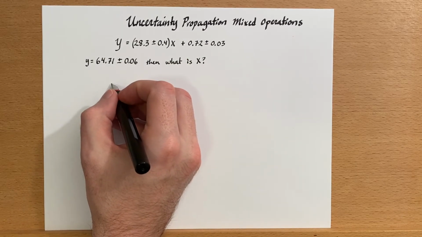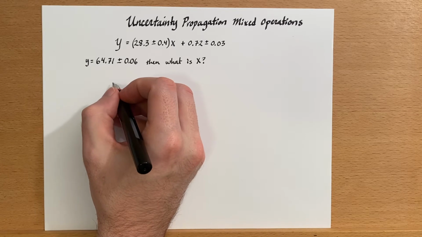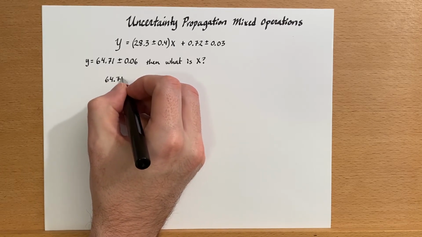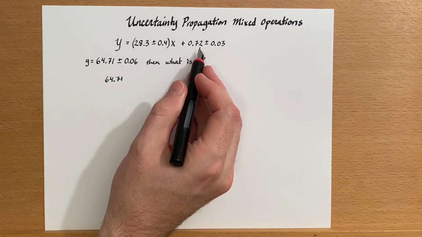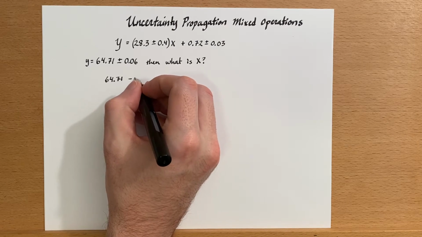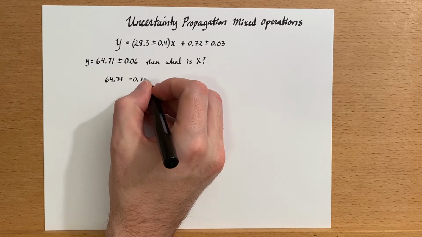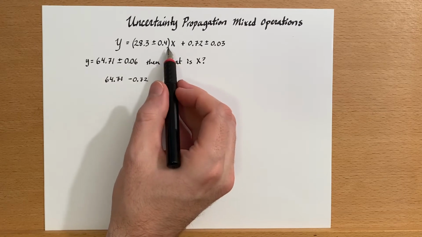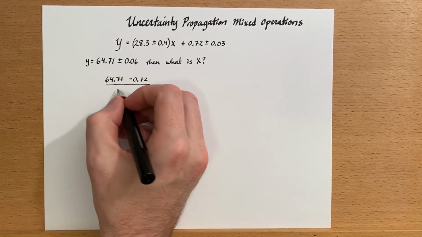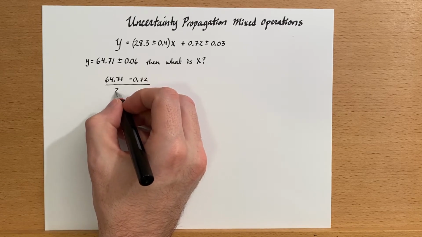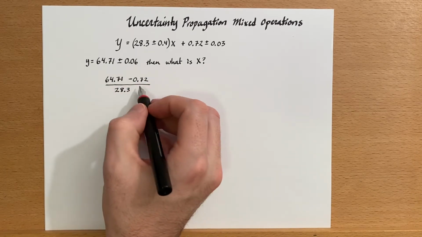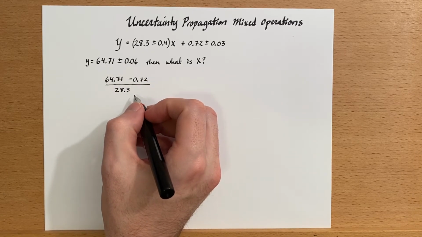So I'm going to do this rather quickly. I'm going to subtract this over to that side. So minus 0.72. And then I will need to divide by my slope, which is 28.3. And this will calculate the value of x.